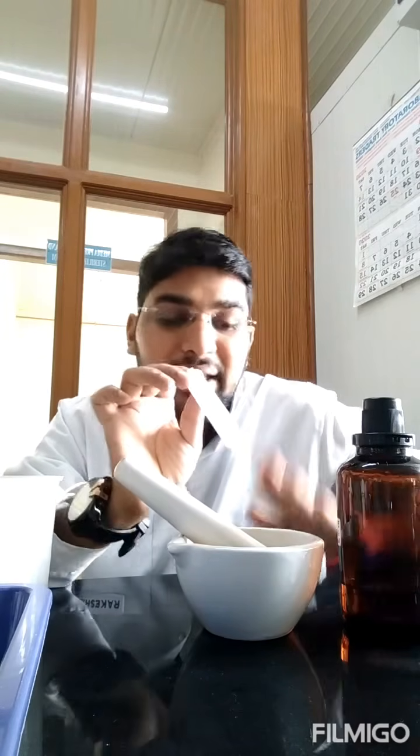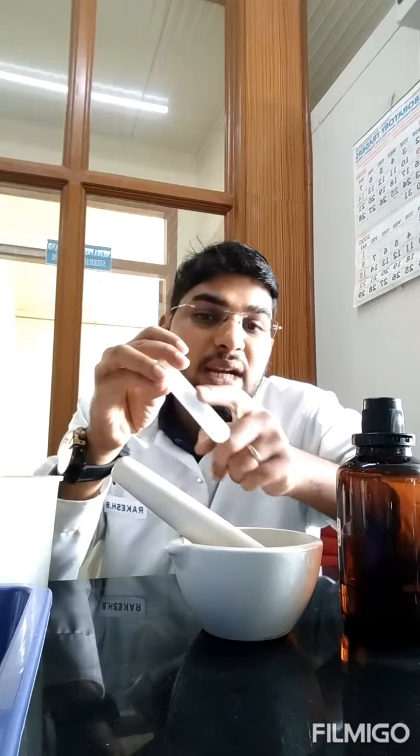After this, we take the ground solution into centrifuge tubes like this. Since it is 10 ml, you can take 15 ml or 20 ml centrifugation tubes, and give it a centrifugation. Maybe 5000 or 6000 RPM for 6 to 7 minutes. All the cellular debris will form pellets at the side walls of the centrifuge tubes. You can see my carbohydrate video, where I've shown how the pellets form.